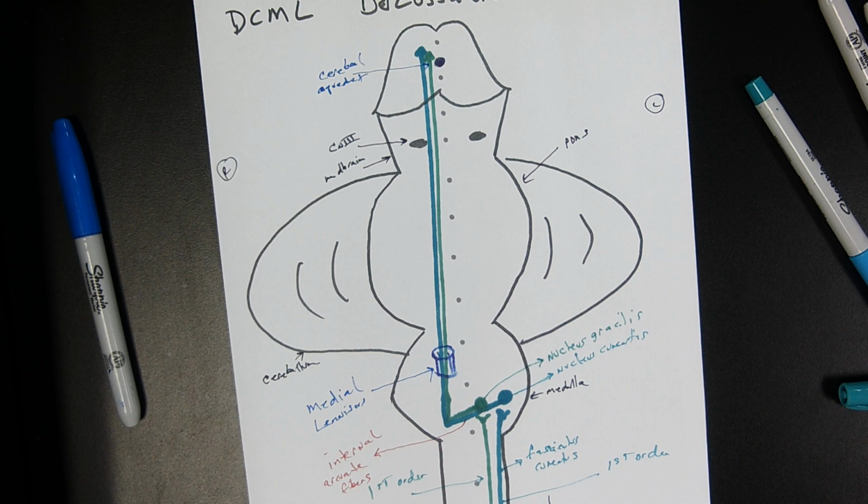Questions? Yes, there. So is the internal arcuate fibers, is that like another tract, or is it just the name of it? That's the name of the appearance of the white matter crossing over to the other side. Kind of like the motor system has pyramids. This is internal arcuate fibers, what they're called. And SCT will have its own.